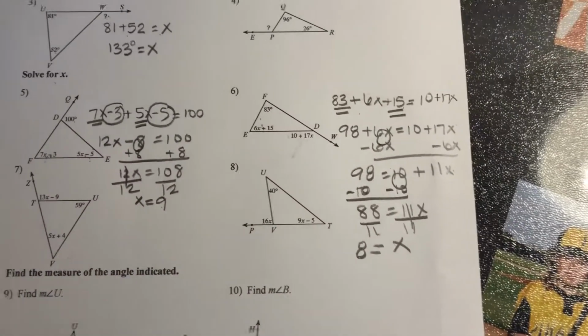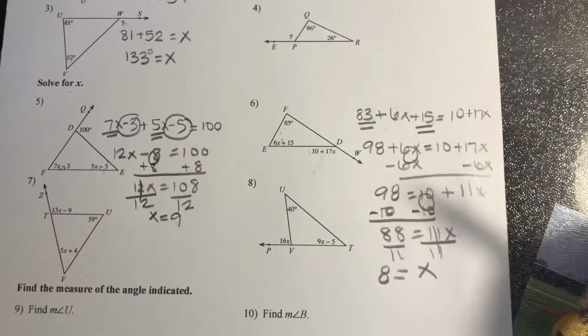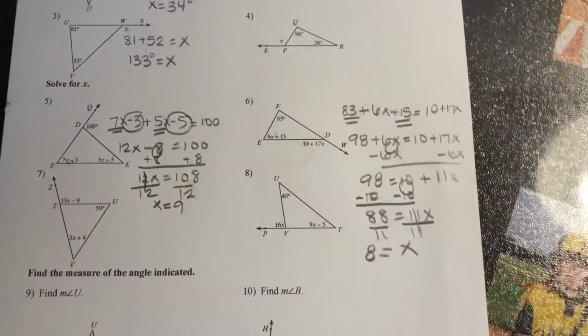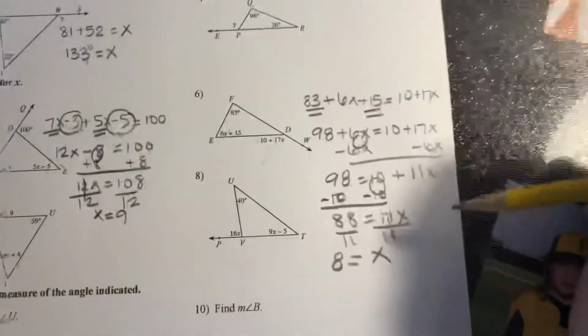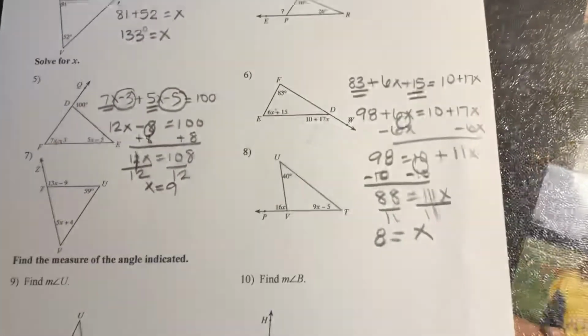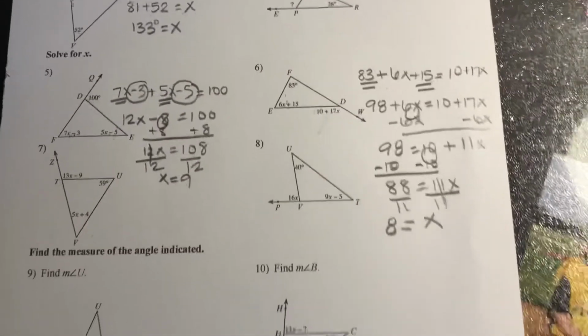Hopefully you're doing your work on another sheet of paper or writing smaller than me. If you print it, you can use the back because there's nothing on the back. But I write really big and I take up a lot of space. So either do your work on a separate sheet or try and write a little smaller than me.